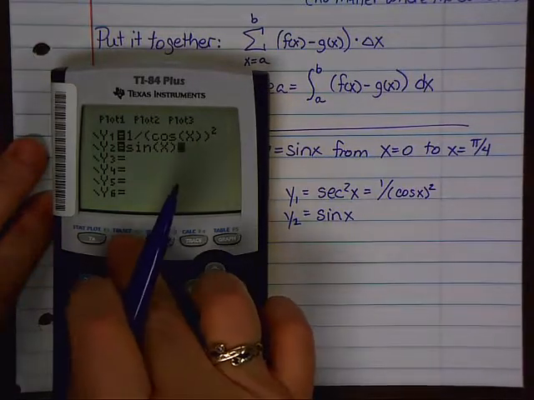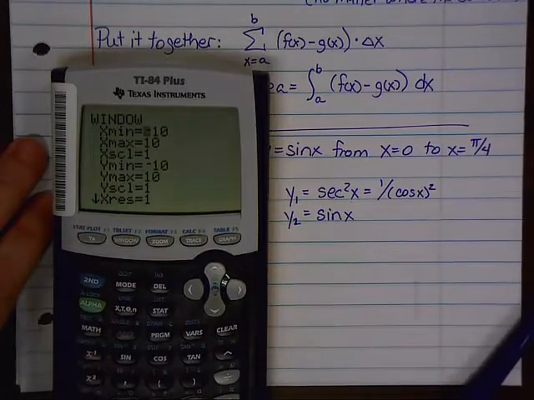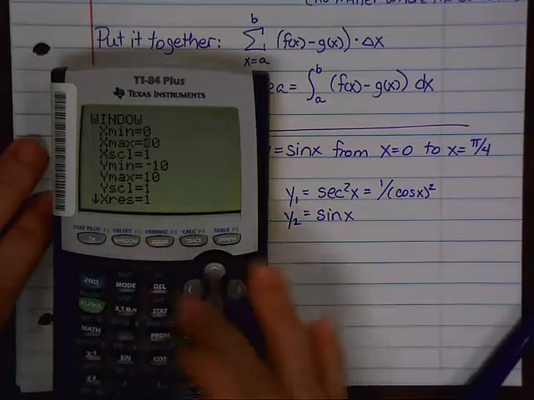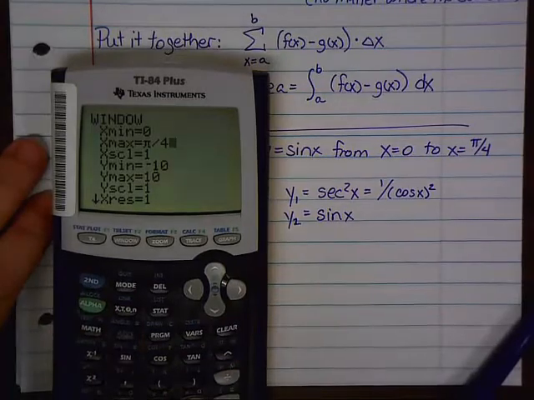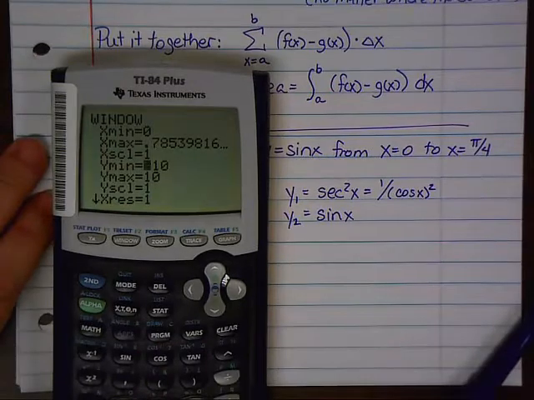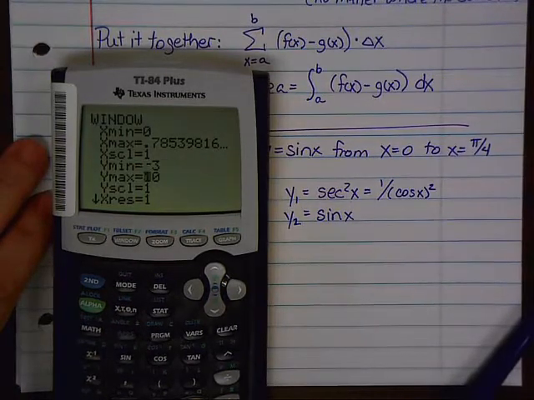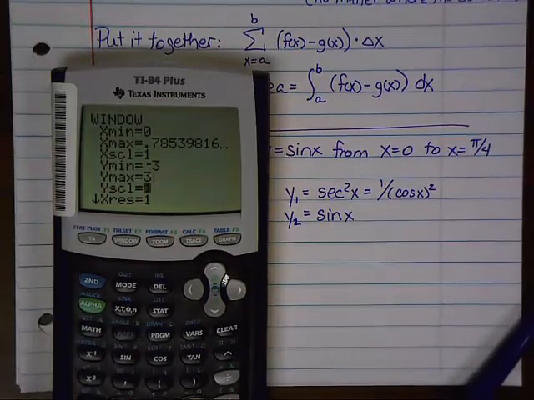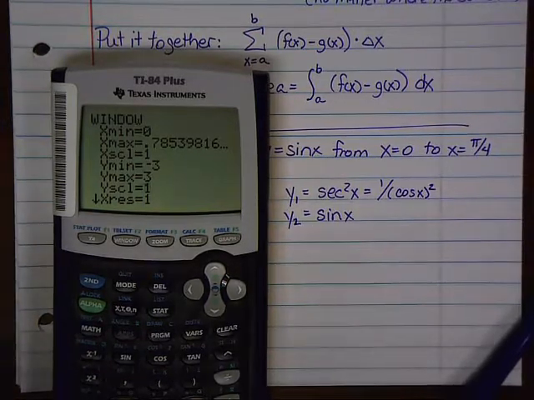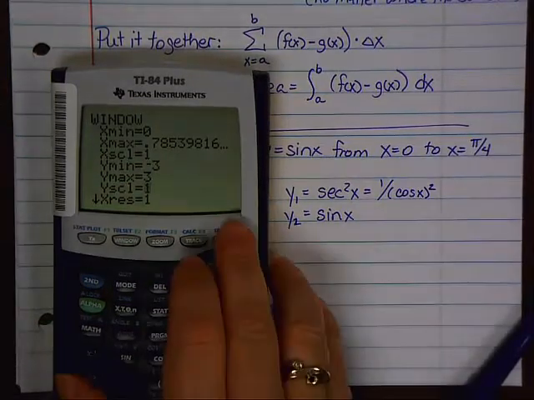Okay? Now go to the window. You need to type in 0 and pi over 4 for your x's, because that's what it told you the x's needed to be. For the y's, so that we're all looking like the same thing, trig functions tend to be small, so we're going to go from -3 to +3. Before you graph it, if you are in physics, please make sure your calculator is in radians, because otherwise it will not graph correctly. So if you're in physics, go check and make sure you're in radians. If you are, then push graph.